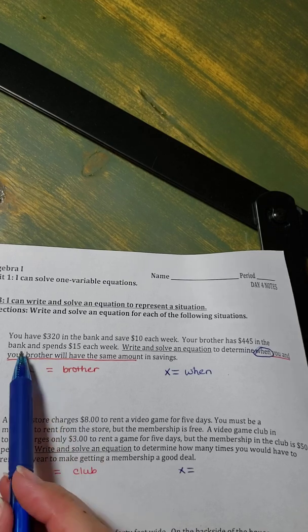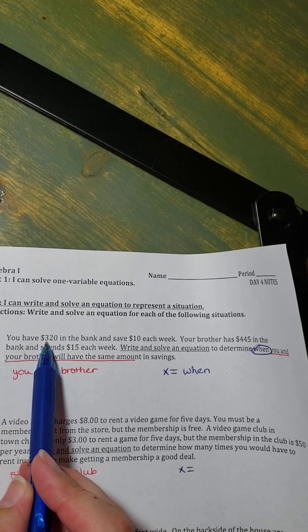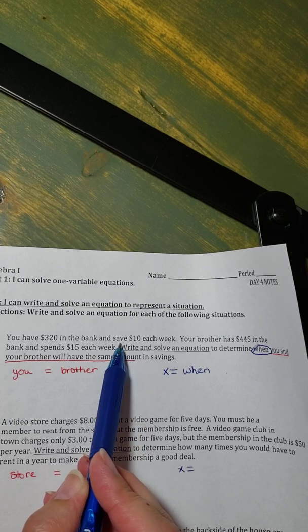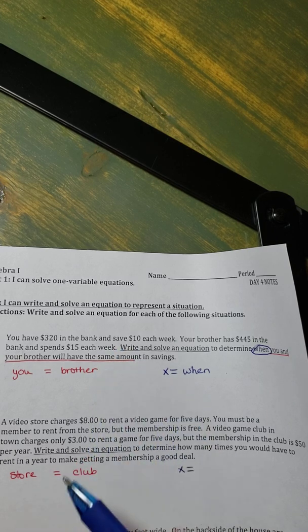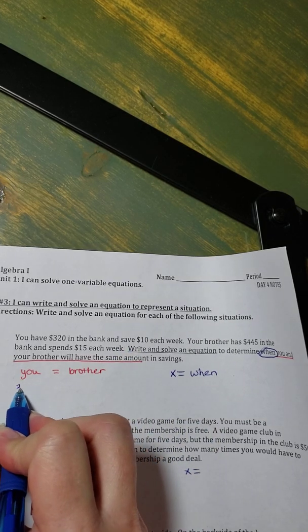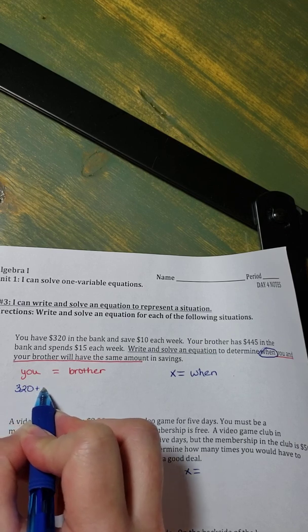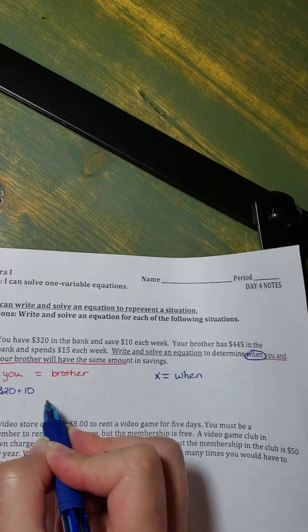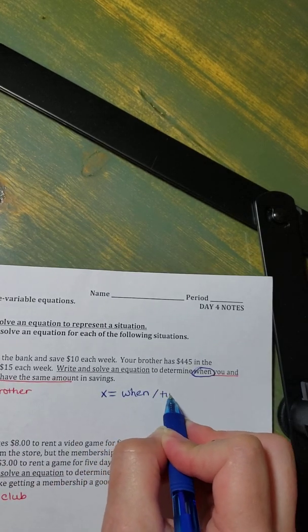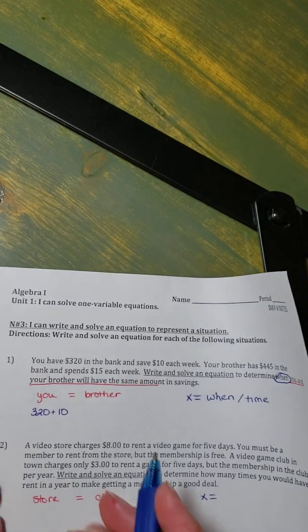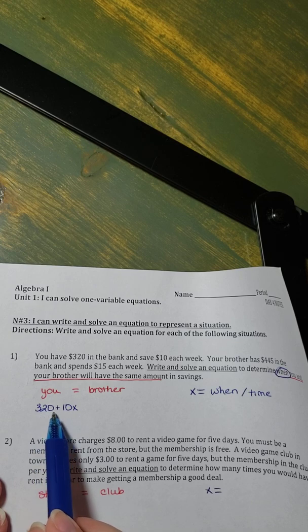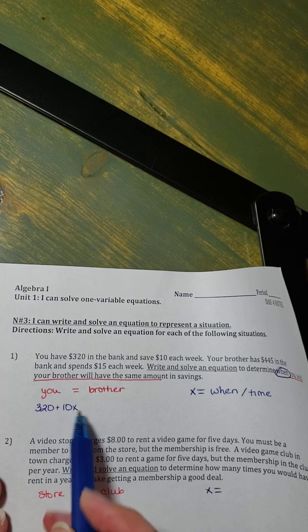So then we go back to what we know about you. You have $320 in the bank and you save $10 each week. Saving money means you're putting money into your account. You're adding to your account. So we know that you start with $320 and you add $10 a week. Well, week is time. When is also time. So we're going to put an X on 10. So this says you now have $320 and you're adding $10 every week.